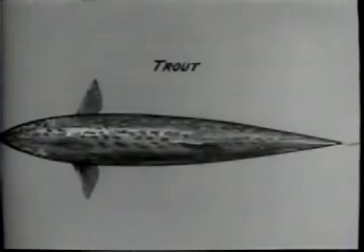But streamlining is not new. Long ago, nature herself perfected shapes of low drag. Look at this view of a trout seen from above. We've outlined its shape. Now, look at this modern low-drag airfoil. Watch.